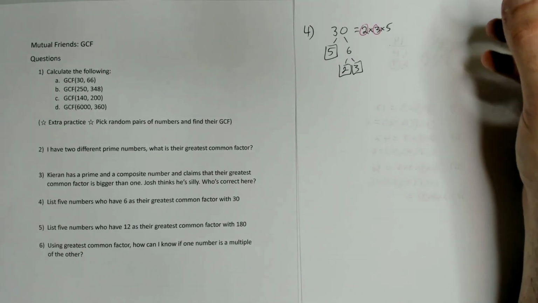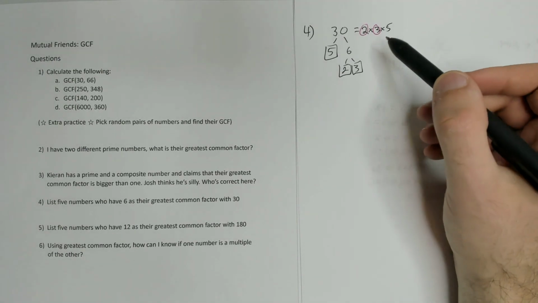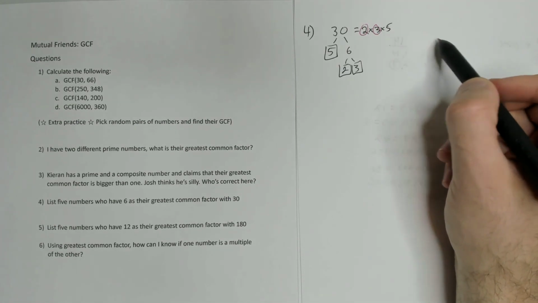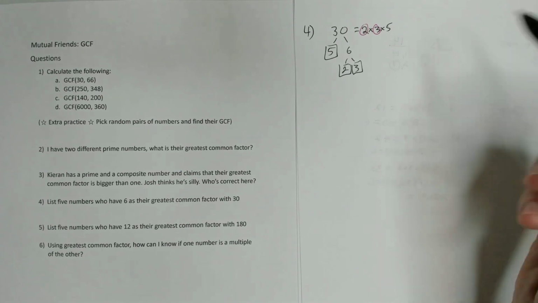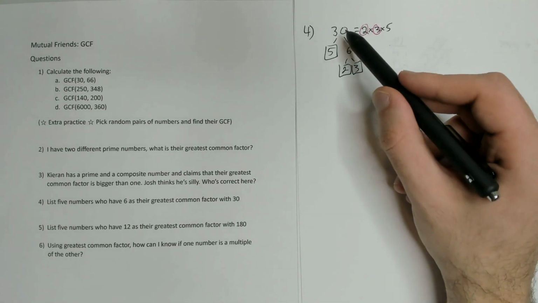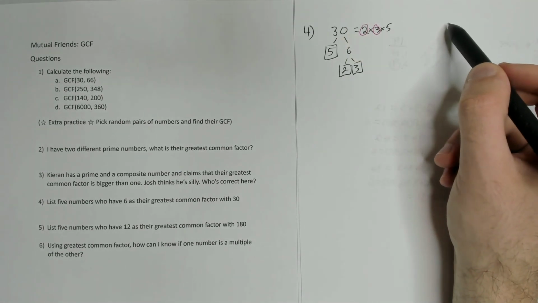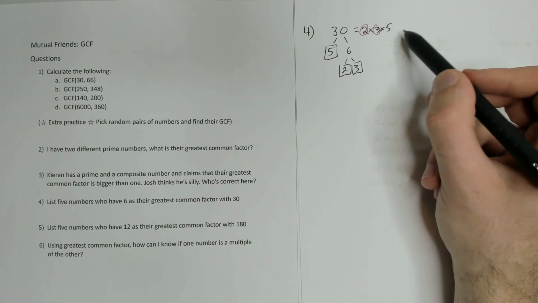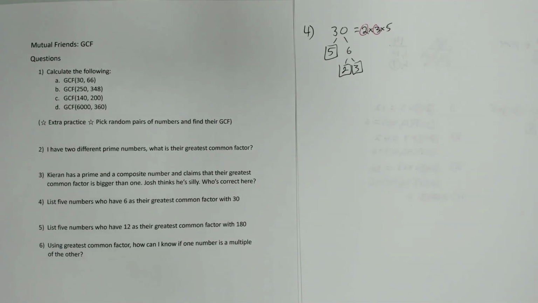All right. And now what we want to do is get a number that also has 6 as a factor, which means that 2 and 3 are going to be in the prime factorization of that number. But in order for it to be the greatest common factor with 30, 2 and 3 need to be the only common prime factors with 30. So basically we can't have another 5 in the prime factorization.